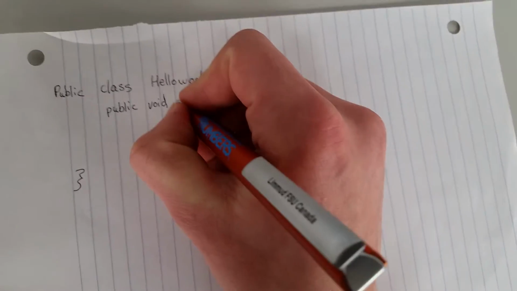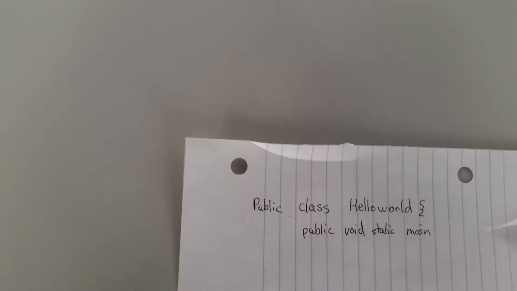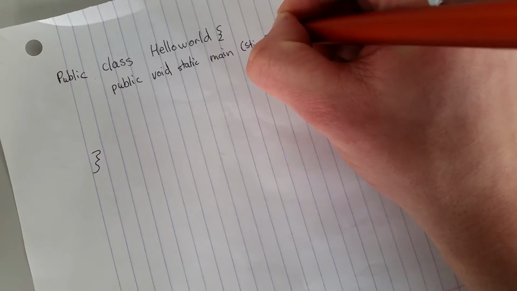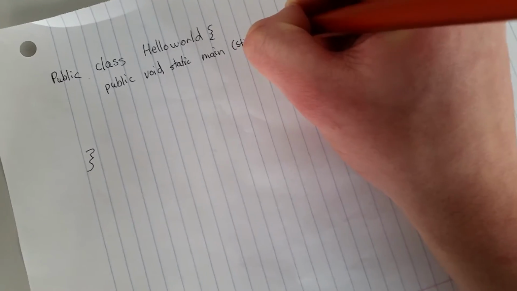Two other things that we're going to look at is static. This means that any place that we want to use this function, we can, as long as it's in this class. Next thing we want to look at is the parameters. The parameters of this will be a string type: String, square brackets, args.